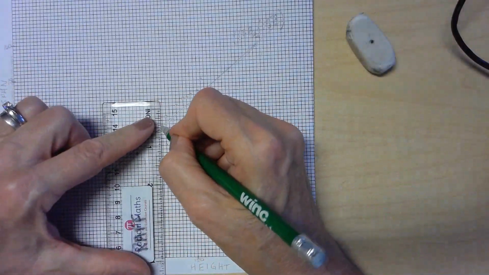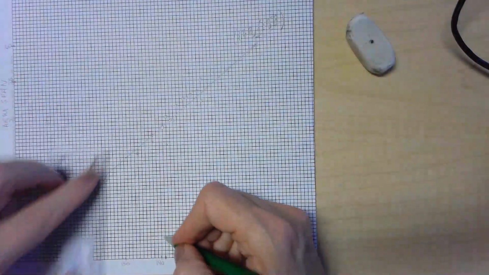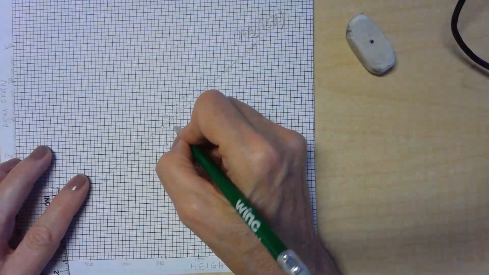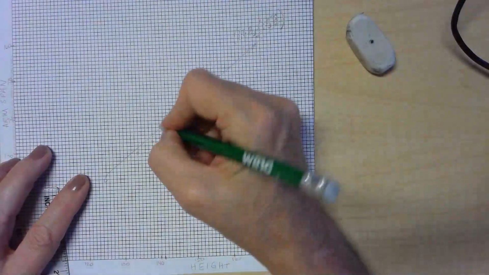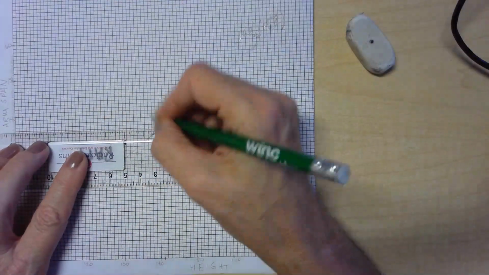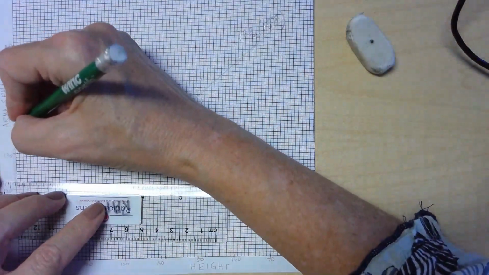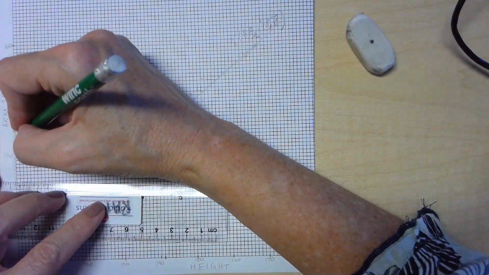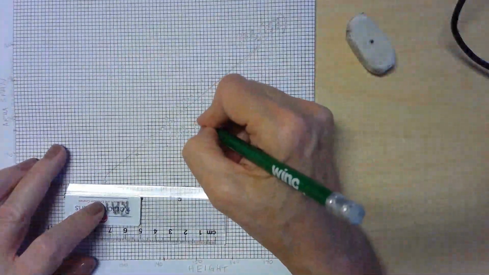If I put my ruler there, I'll be able to see better. It's right here, so that's 141, comma, and then over here, I'm picking any point that the line goes through. It's right there, so that's 31, 32, 33, 34, 35, 36, 136.